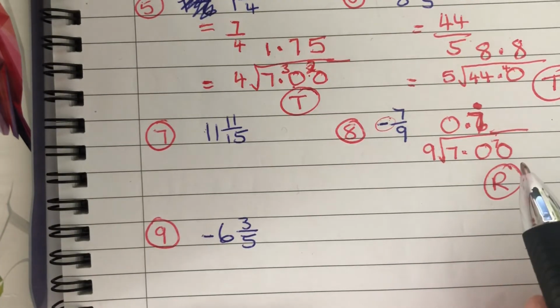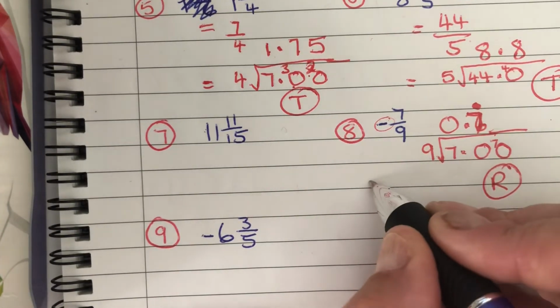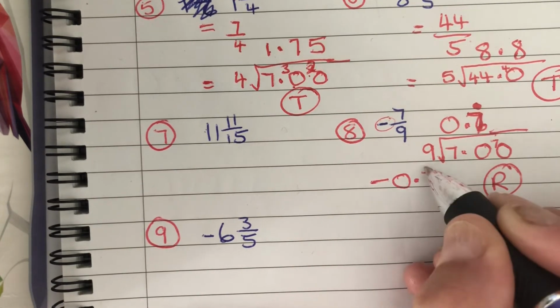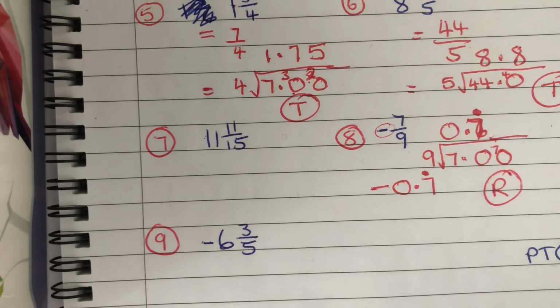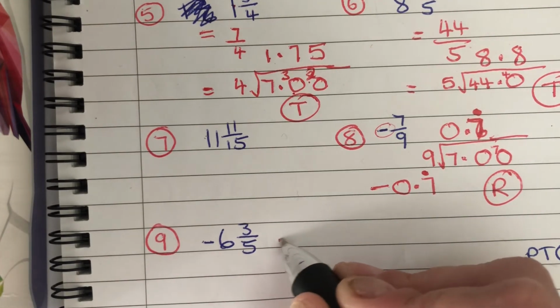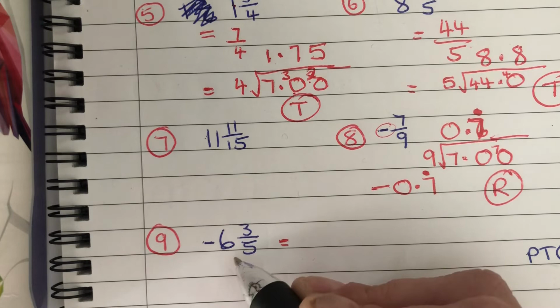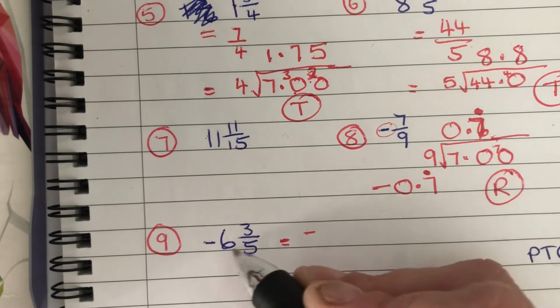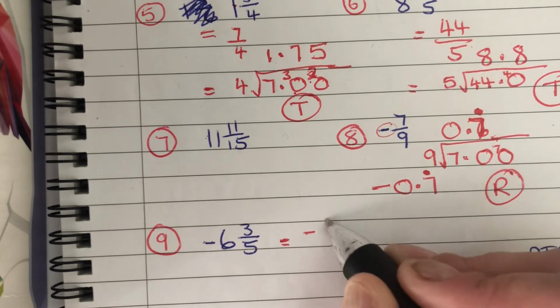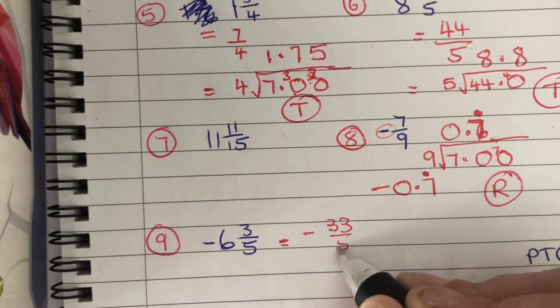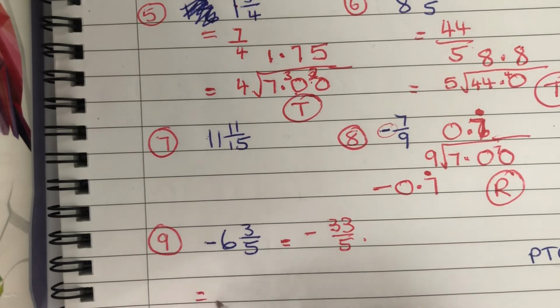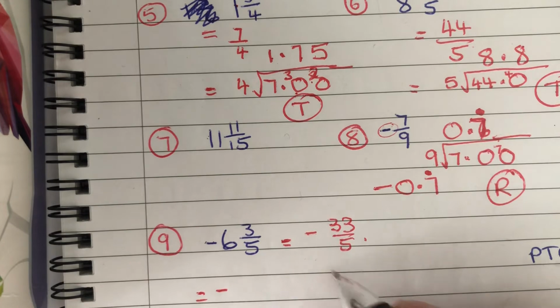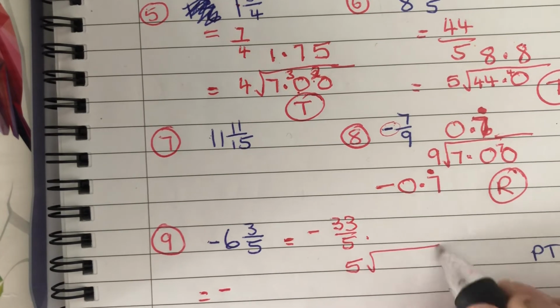But what do we have to put? Answer is negative 0.7 recurring. All right, so that's the only thing. You might need to include your negative. So this one is negative plus mixed. So that's the same as negative 6 times 5 is 30 plus 3 is 33 divided by 5. So maybe down here you could put equals minus. So you remember to come back and do that, like I nearly forgot then.